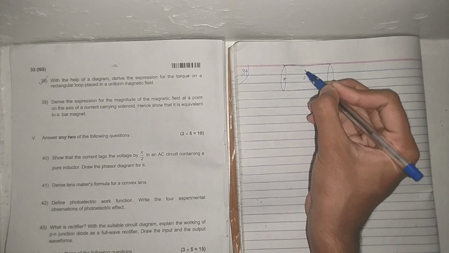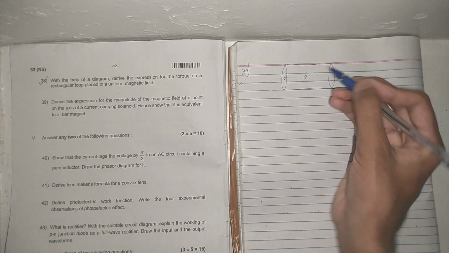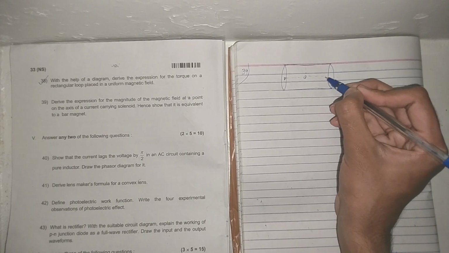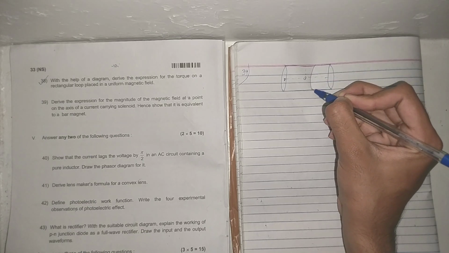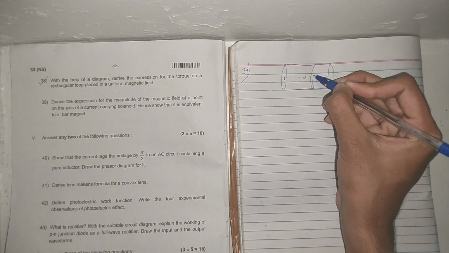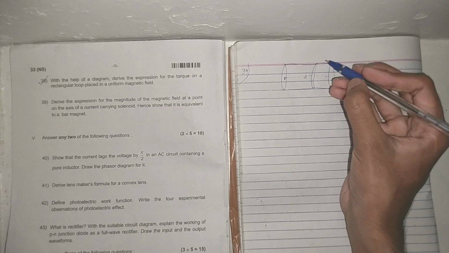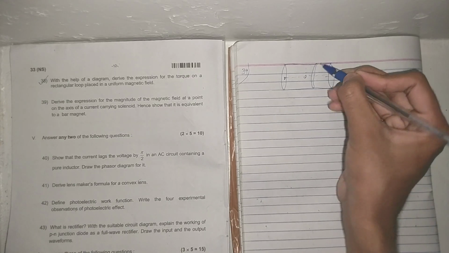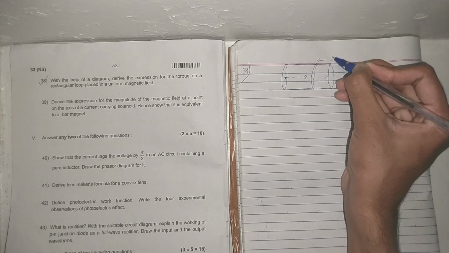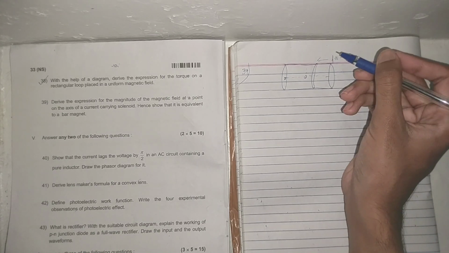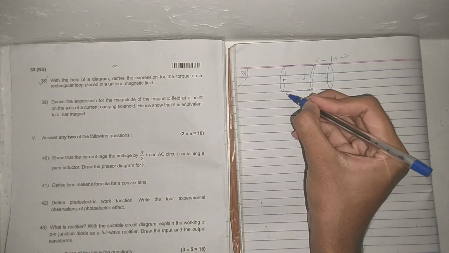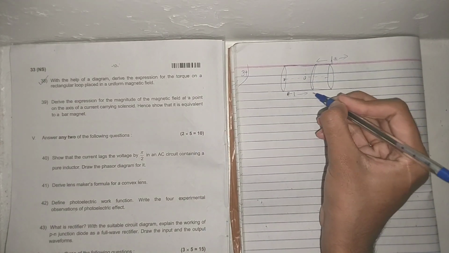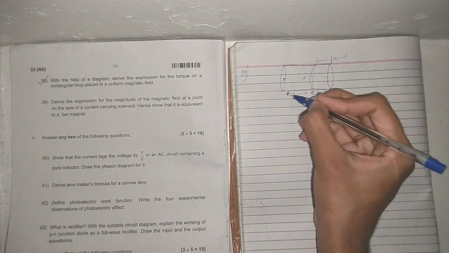Here O, then from here to here. After considering this solenoid, here one length and this is the other length.